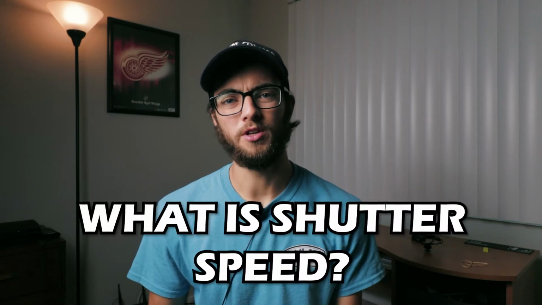What is shutter speed? Shutter speed is the speed at which the shutter in your camera opens and closes. This process of the shutter opening and closing is how you capture an image. When that shutter comes up, light comes in through the lens, past the shutter and hits the sensor. And that light is what your image is.